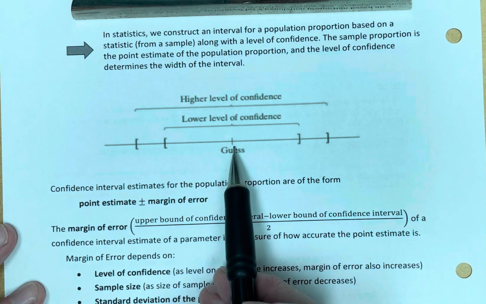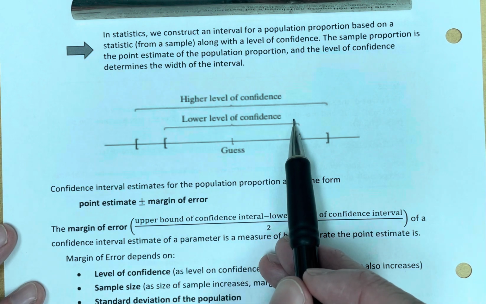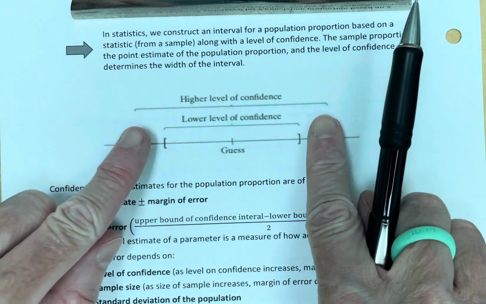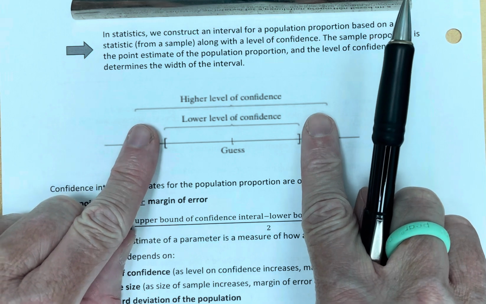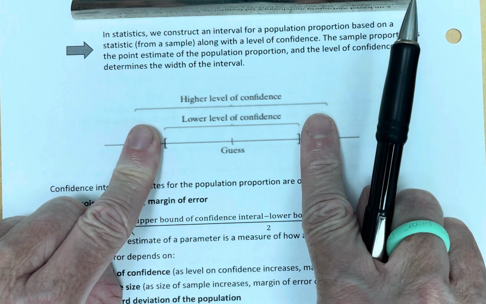So here is our point estimate, our guess, based upon the sample. If we want to have a low level of confidence, 90% confident that it's in here, we have a smaller interval.